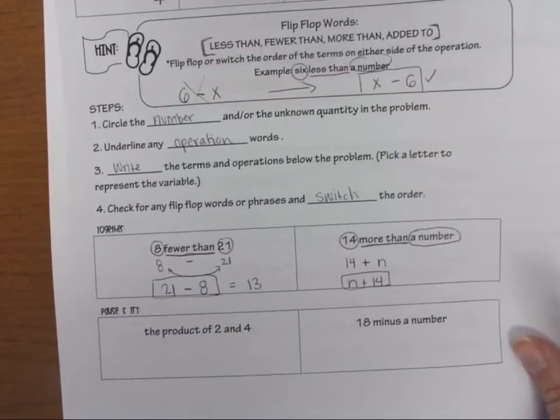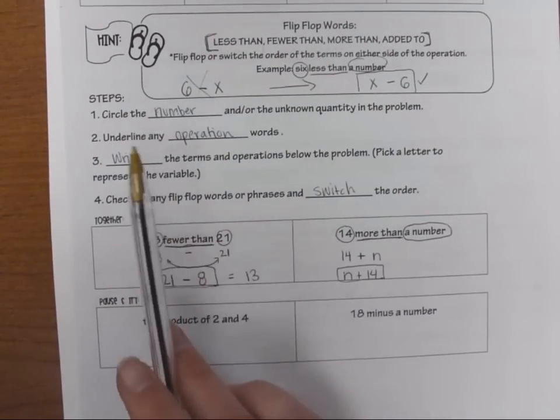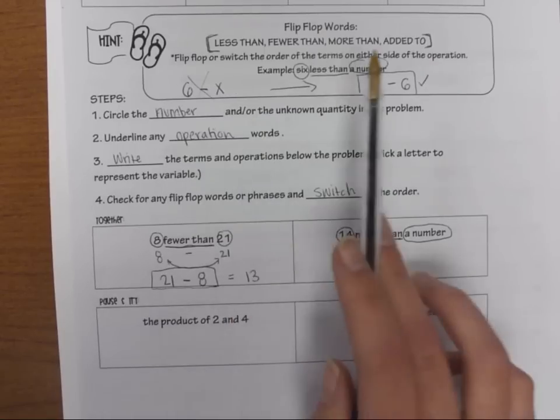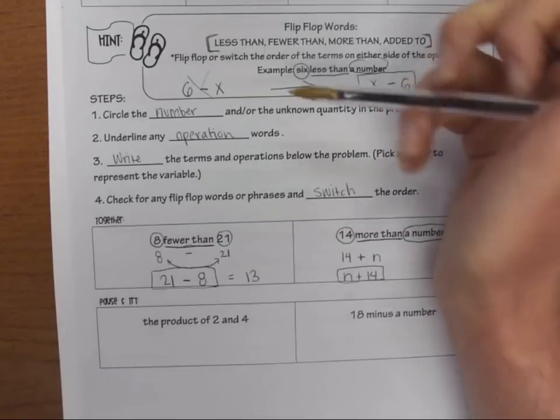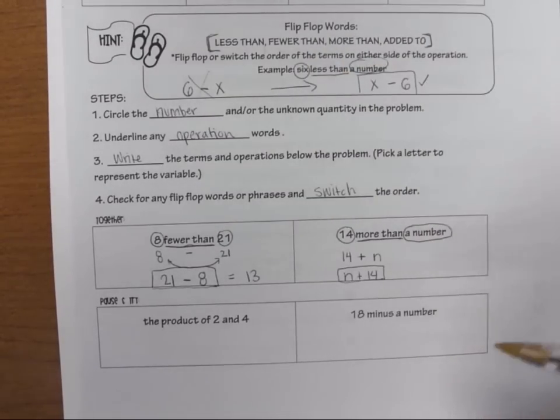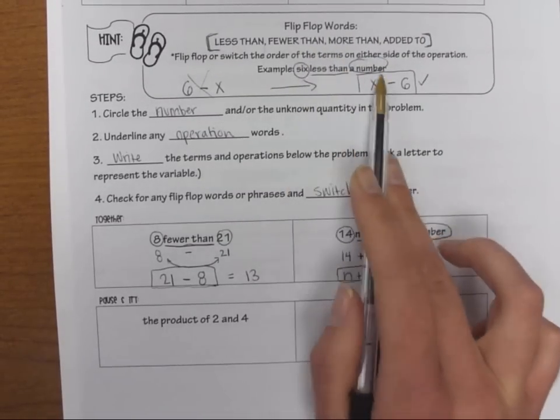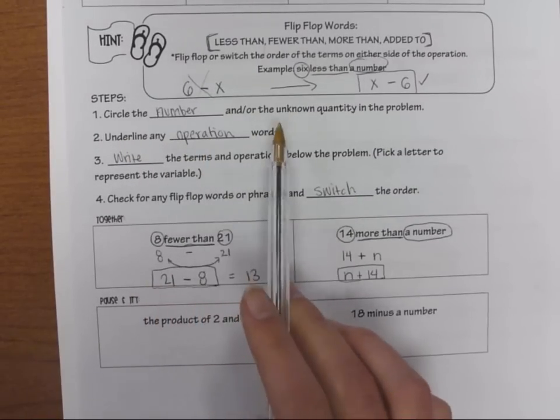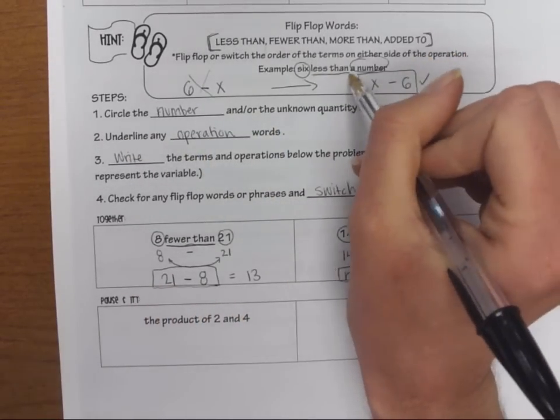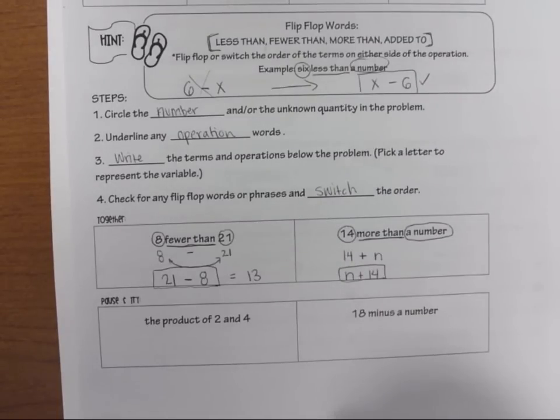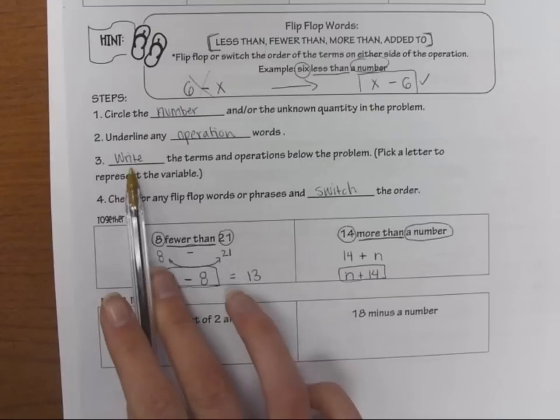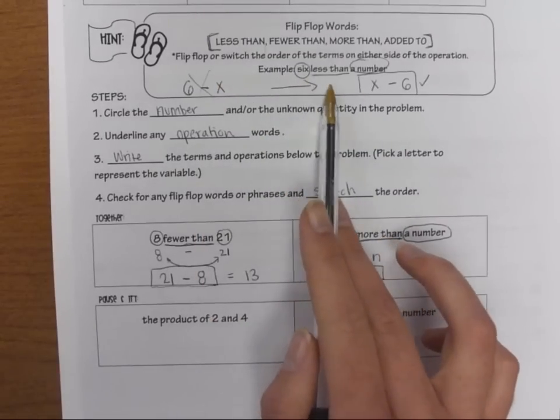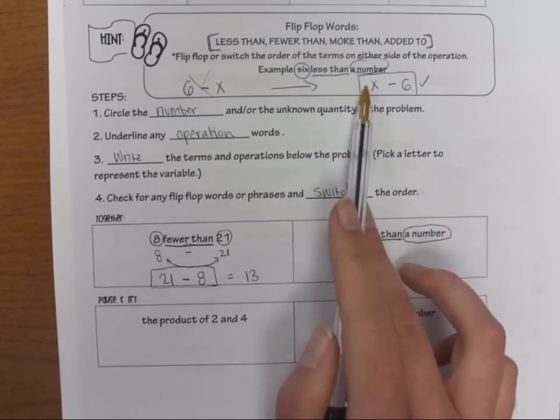So if you still have those notes, we can look at those. So steps. Number 1, we circle the numbers or unknown quantities in the problem. So right here we had 6 less than a number. We circled 6 and we circled a number because these were both representing numbers in our problem. Then we underline any operation words. So right here we're underlining less than because that's an operation word. It means to subtract. Then we write the terms and operations below. So we wrote 6, we put a subtract sign, and we put an X.